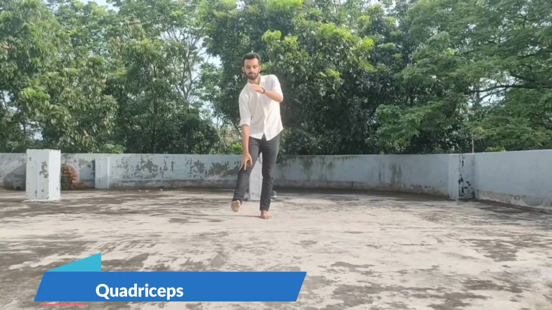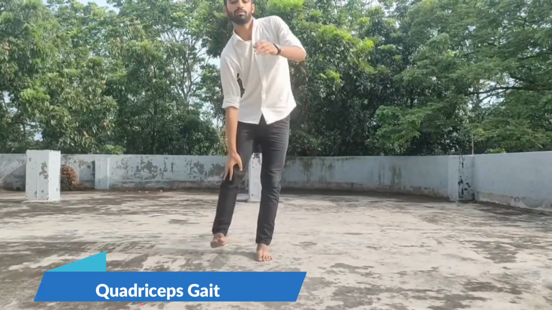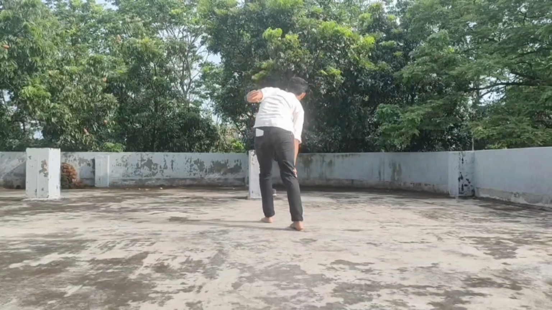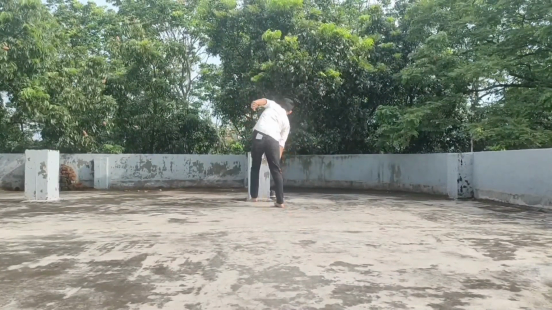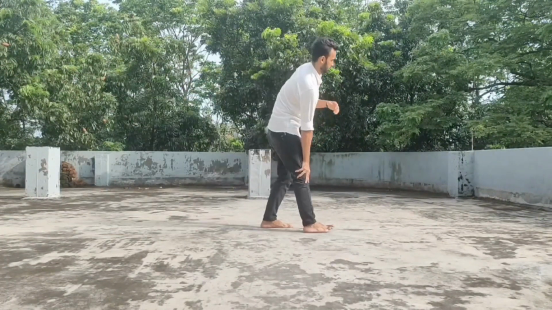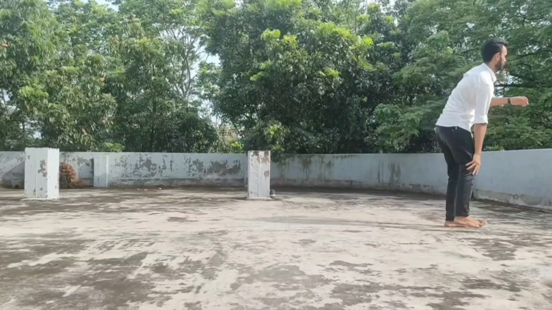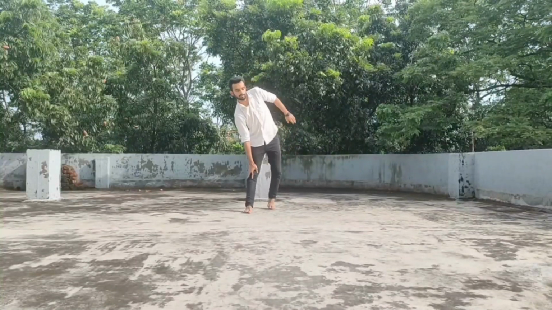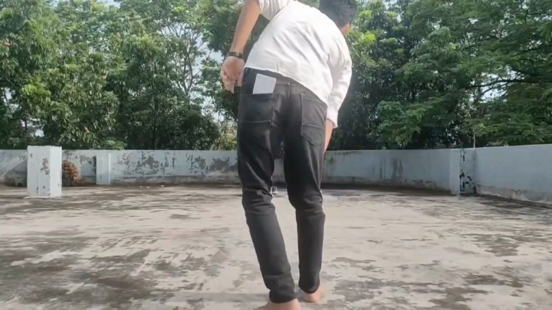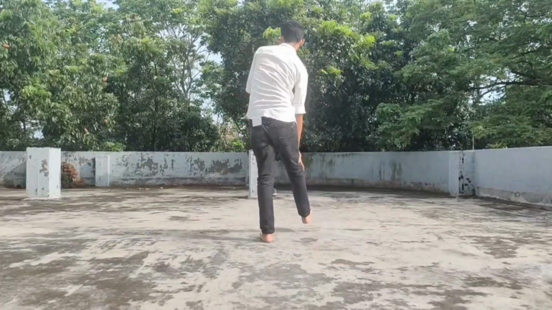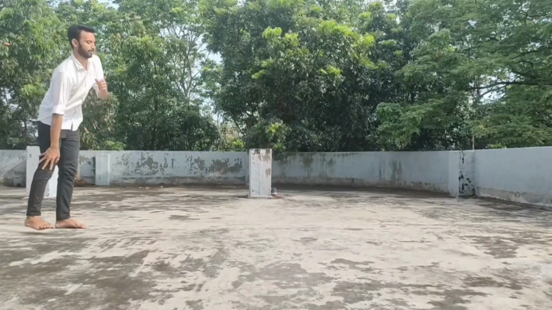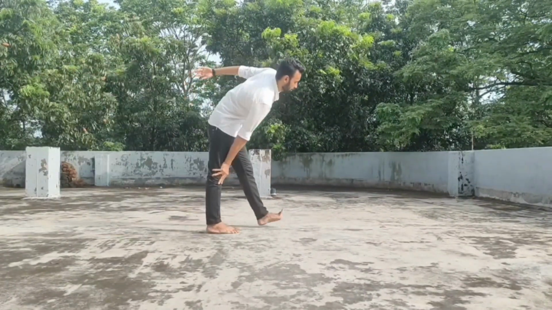Quadriceps gait. When a person has quadriceps, gastrocnemius and gluteus maximus weakness, at that time when he walks, the pathology is called quadriceps gait. While the person tries to walk, his trunk is bent anteriorly and the center of gravity comes forward. The knee is always in extension. In this video, you see that when the person tries to walk, he bends his trunk anteriorly and the knee is always in extension.